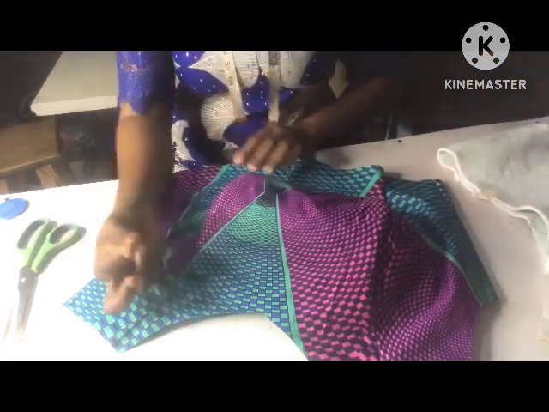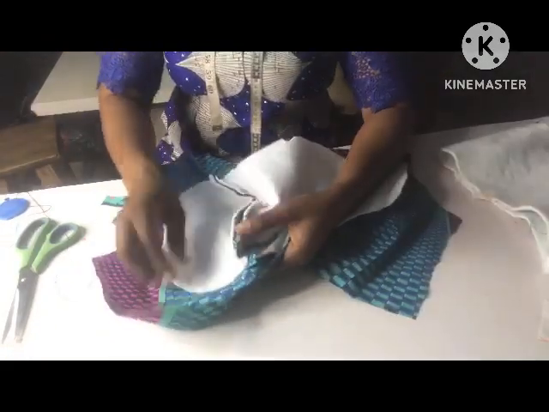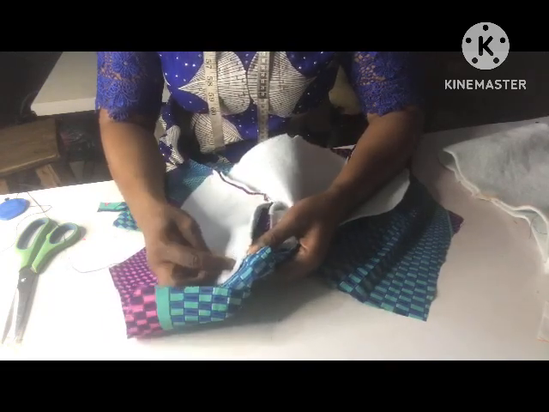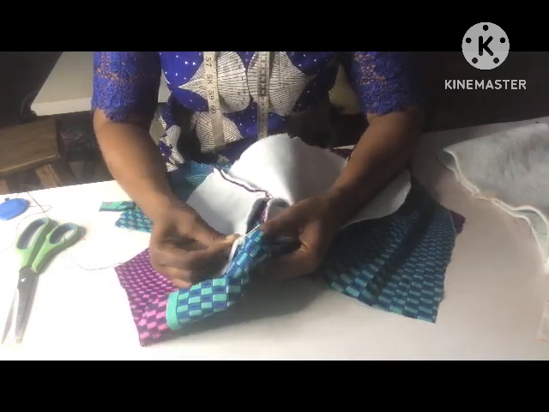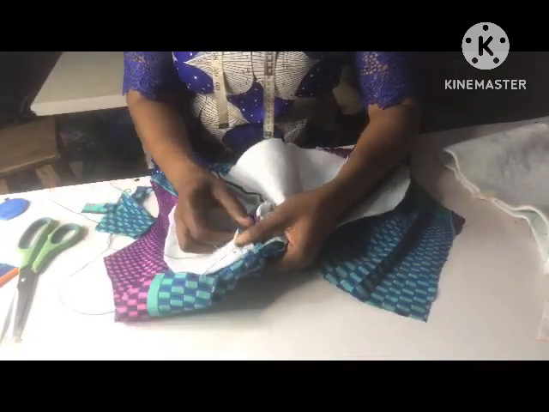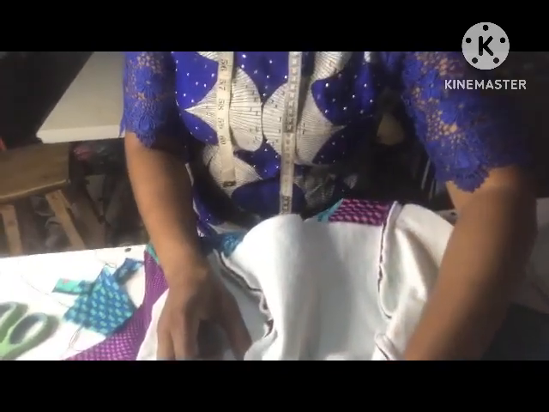So this is my needle and thread. I've passed my thread in it. So the next thing for me, I'm going to hem it down. That means I'm going to hem both the wadding and the joining allowance. Just take a look at it like this.